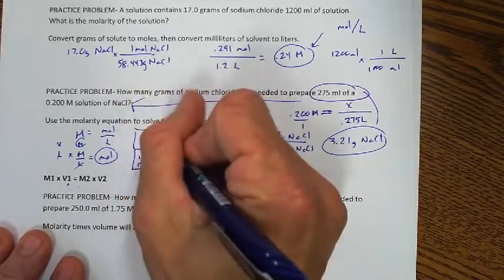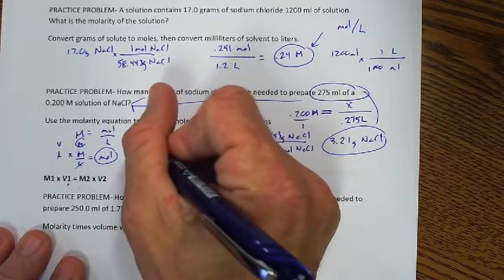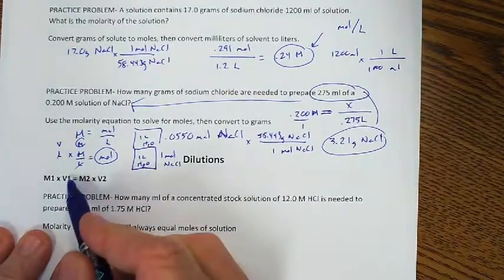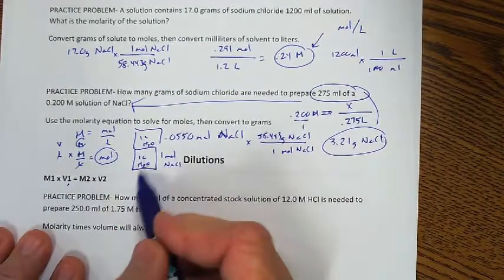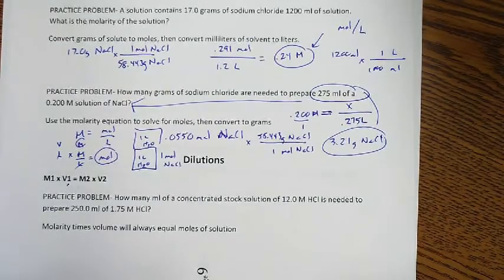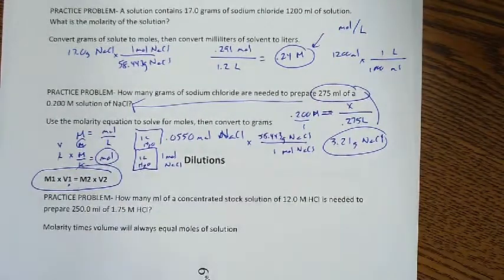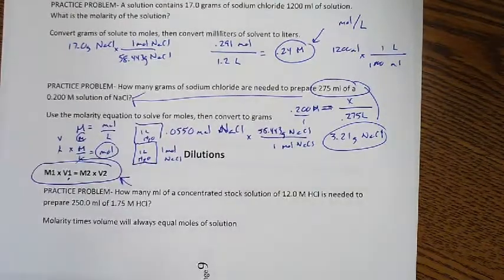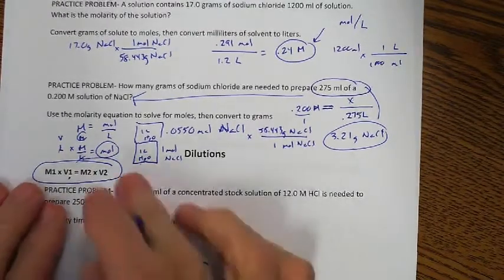Well, what if we added another liter of water, though? So you add another liter of H2O. Now we have 2 total liters, but now the molarity would be cut in half, because now it's 1 mole for 2 liters, or the molarity is 0.5. But the molarity times the volume will always equal the number of moles you have. So since when you're making a dilution, you're just adding water, we can determine how much water we need to make any particular concentration of solution we want. That was kind of a long version of why we can use that equation, so I'm just pointing that out.